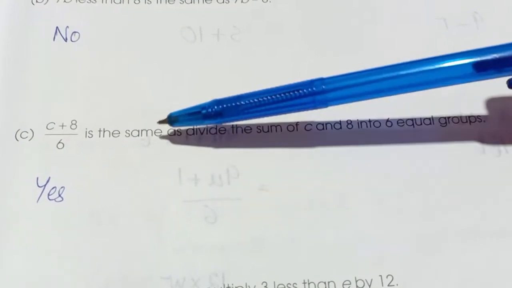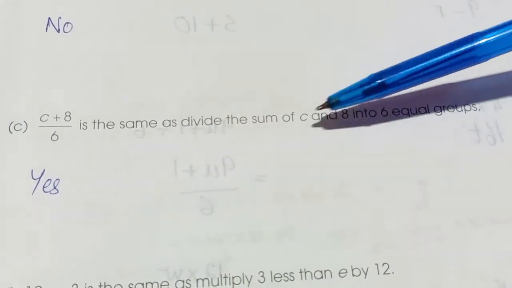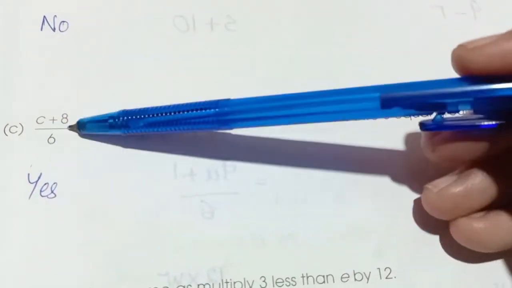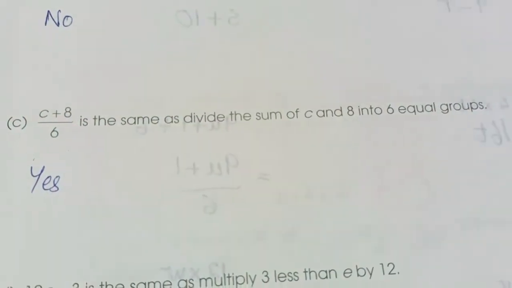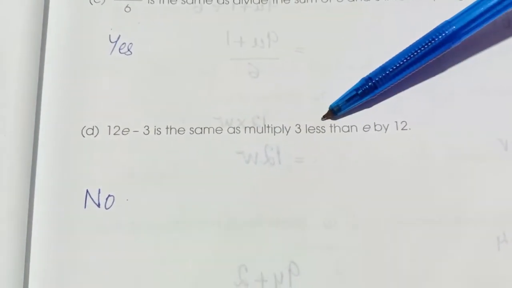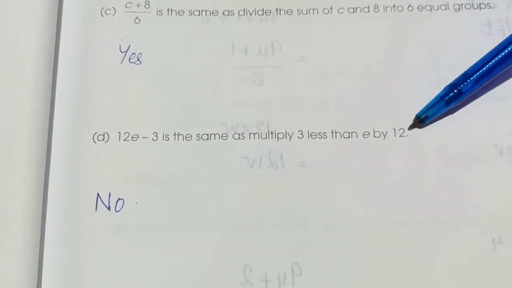c plus 8 over 6 is the same as division, the sum of c and 8 into 6 equal groups. Yes, the sum of c and 8 into 6 equal groups. 12e minus 3 is the same as multiple 3 less than e by 12. No, 12e by 3. So it is a wrong statement.